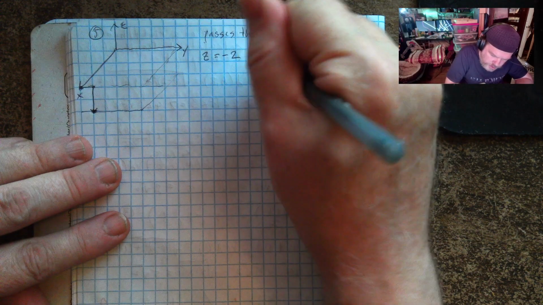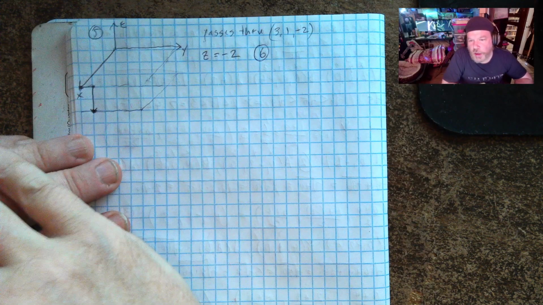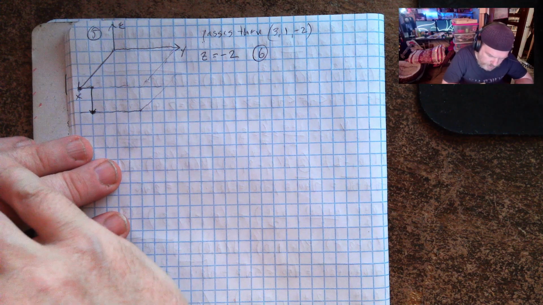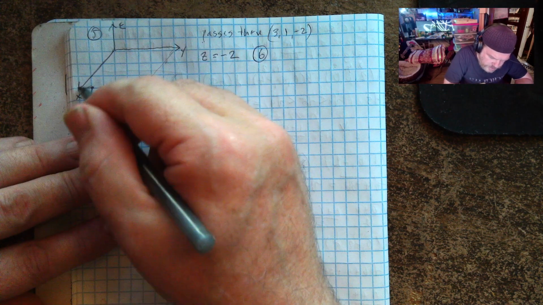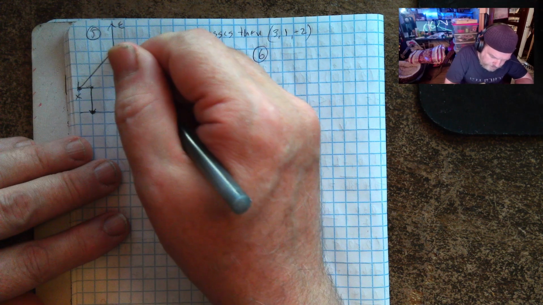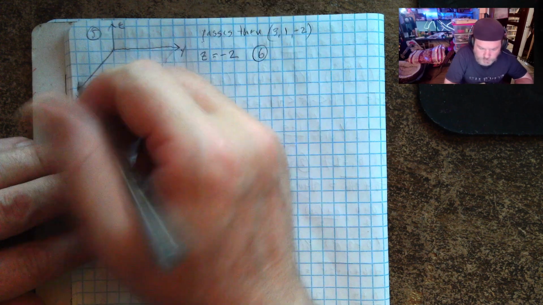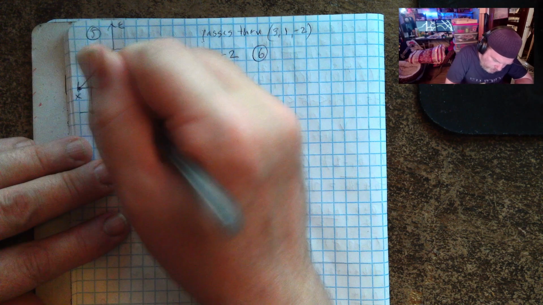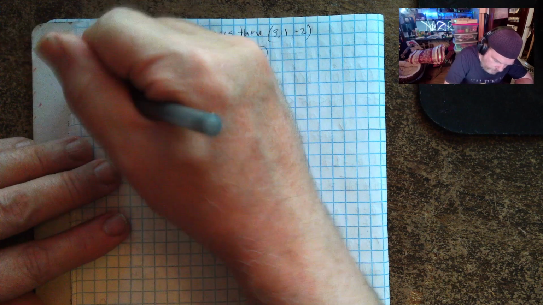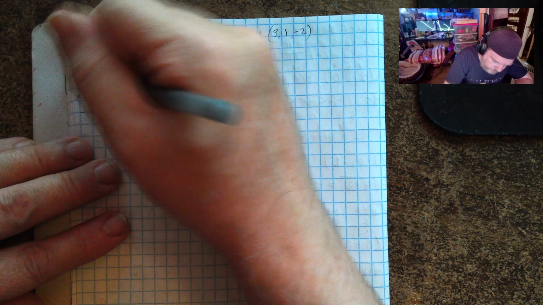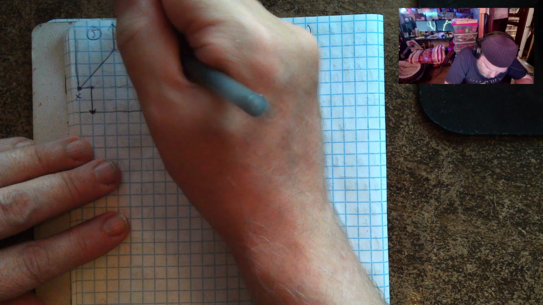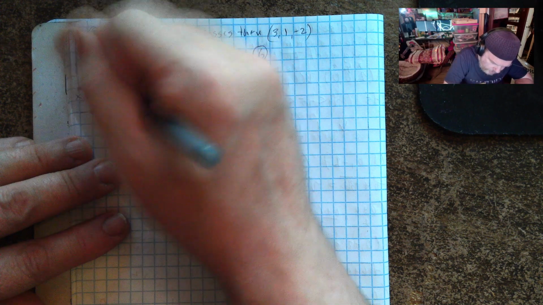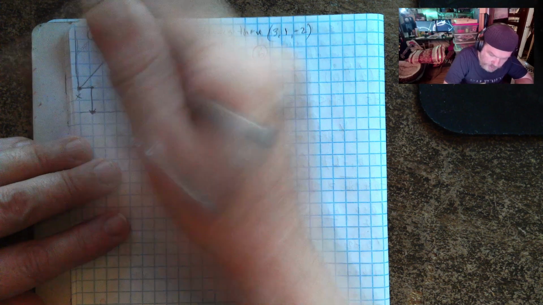All right, so let's do number 6. Parallel to the XZ plane. All right, so here's the XZ plane. So wouldn't it be the plane, well, okay, I'm going to make sure that this is the plane going up here, the XZ plane.